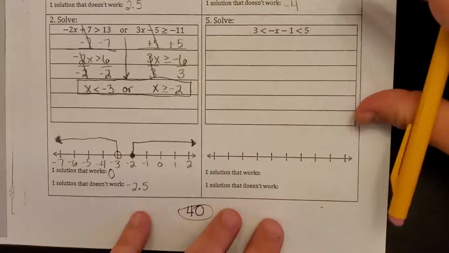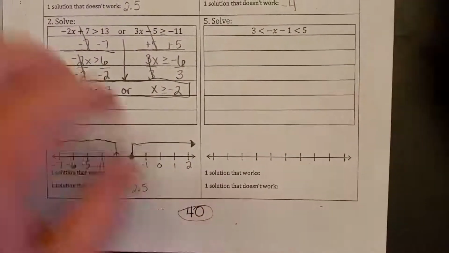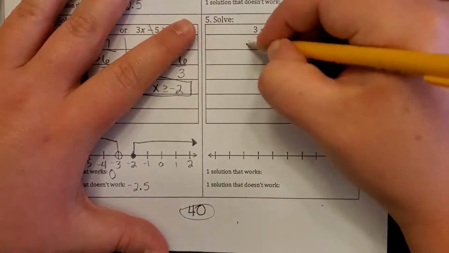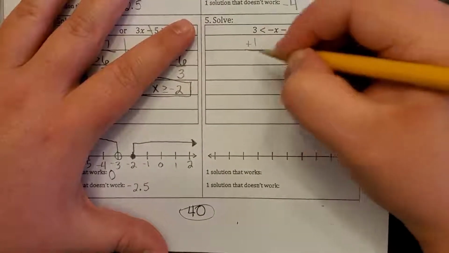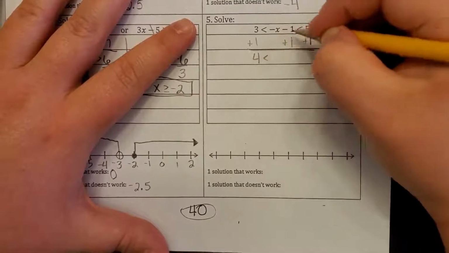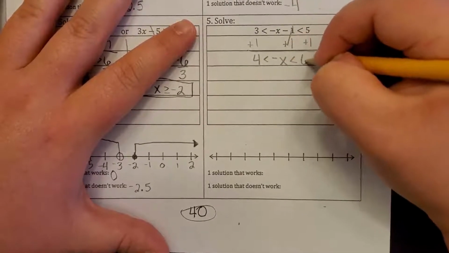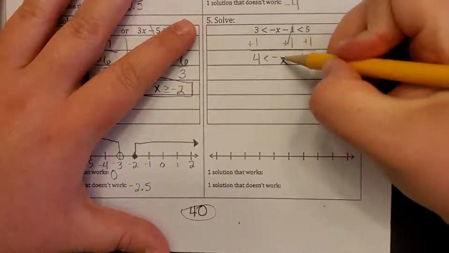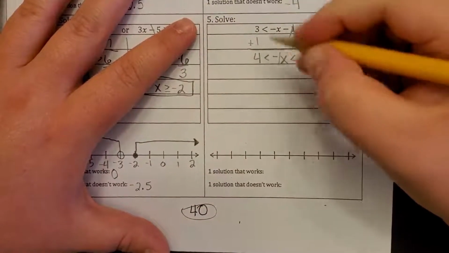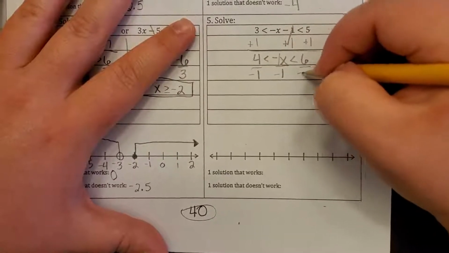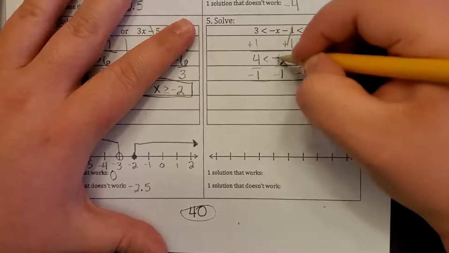All right, last one. Same idea. I want to get x by itself in the middle. I'm going to start by adding the 1. 3 plus 1 makes 4, less than -x, less than 6. All right, even though it's not there, there's an invisible 1 right here, and I'm going to divide by it because I need that x in the middle to be positive. So divide by -1 on all sides.